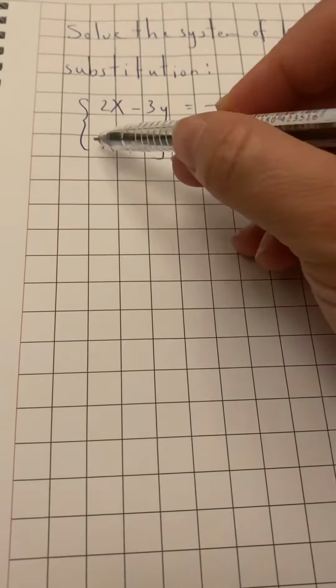Hi everybody. Today we'll learn how to solve a system of linear equations by substitution. If I have these two equations, 2x minus 3y equals negative 24 and x plus 6y equals 18, when I need to solve the system, it means I need to find how much x is and how much y is. How much is both of them.